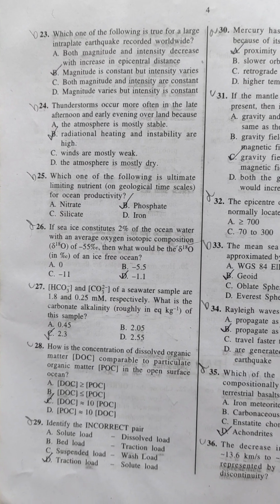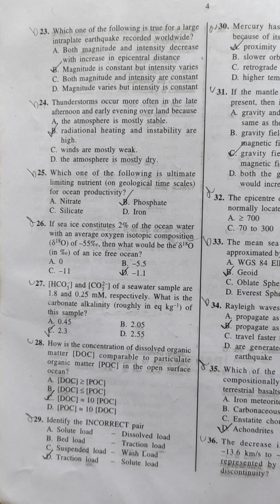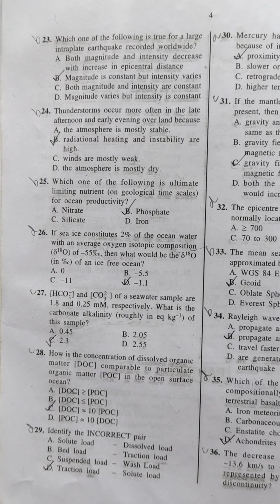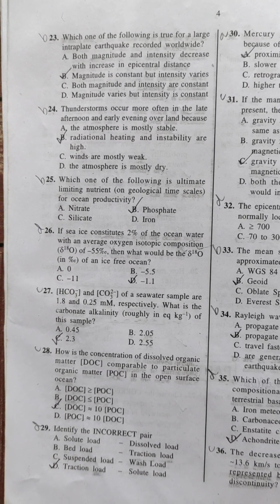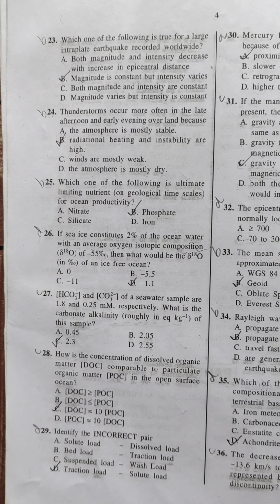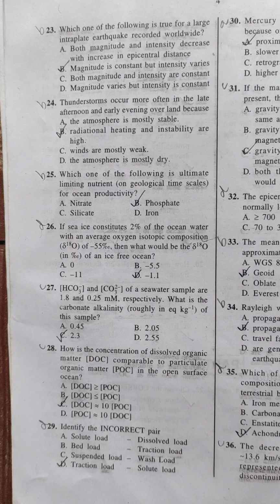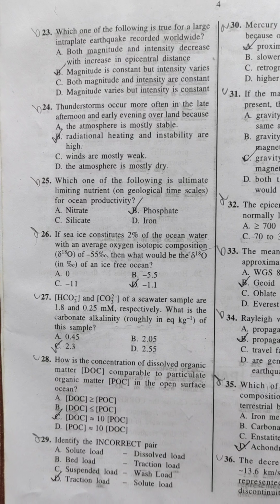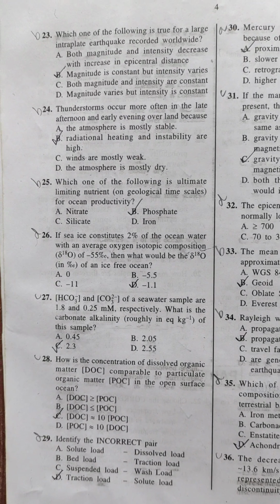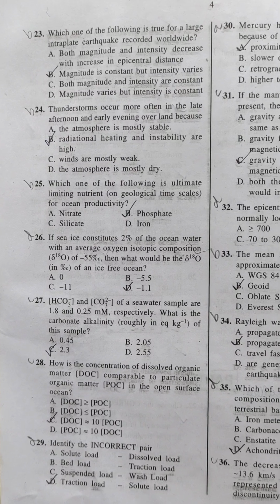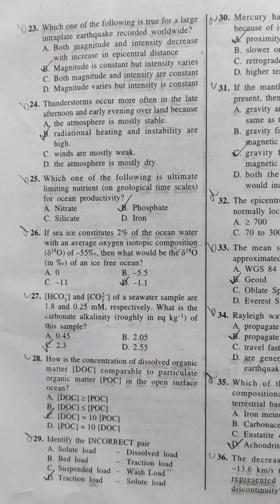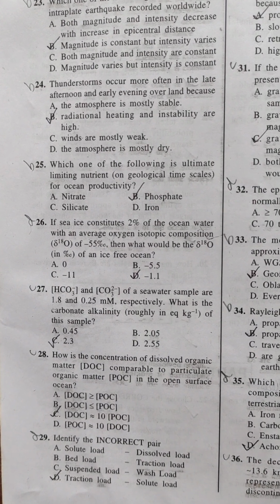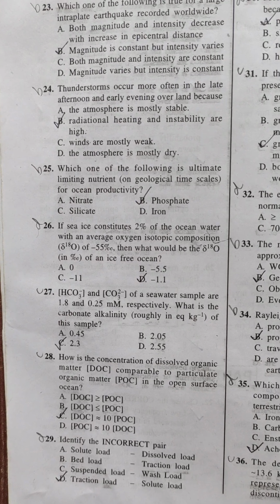Phosphate. If the sea ice constitutes 2% of the ocean water with an average oxygen isotopic composition of minus 55‰, then what would be the δ18O of an ice-free ocean? Minus 1.1. HCO3⁻ and CO3²⁻ of a seawater sample are 1.8 and 0.25 mM respectively. What is the carbonate alkalinity roughly in equivalent per kilogram of the sample? 2.3. How is the concentration of dissolved organic matter, DOC, comparable to particulate organic matter, POC, in the open surface ocean?